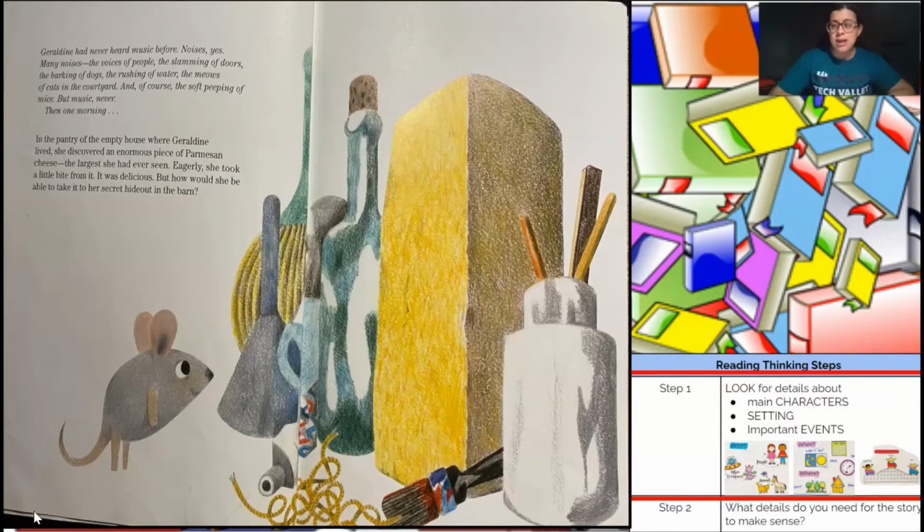Also, we can look at picture details to show us about the characters, where they are, where they might be going, also what they might be doing. I'm going to read the text on the page, and then your teacher's going to pause the video and talk to you about what you heard and see that helps you better understand who the character is, the setting, when and where it is happening, and what these pages are mostly about.